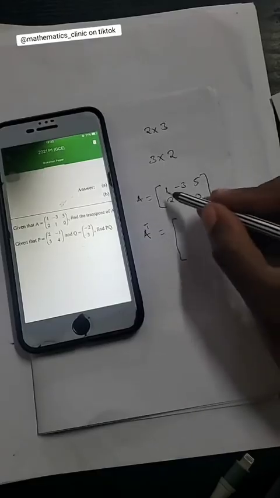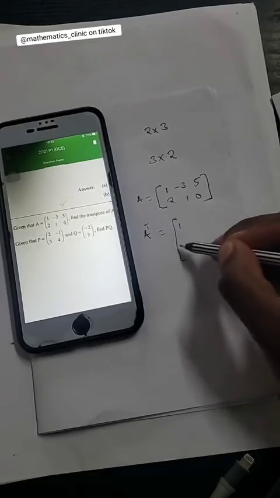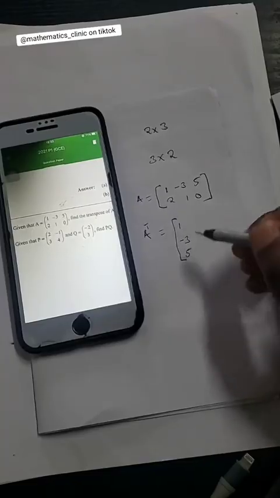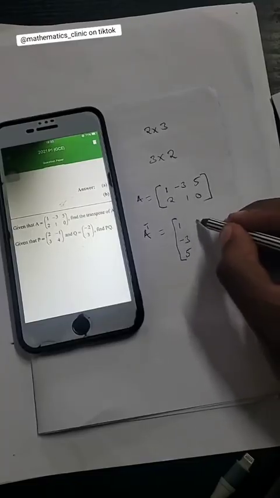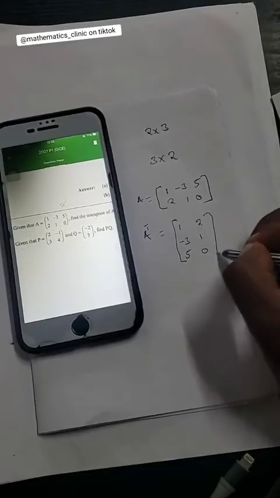The first row becomes the first column, so 1, -3, 5 in a column. Then the second row becomes the second column, which is 2, 1, 0. This is how you get to transpose.